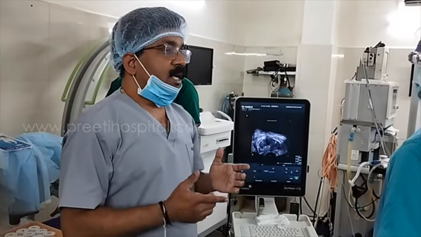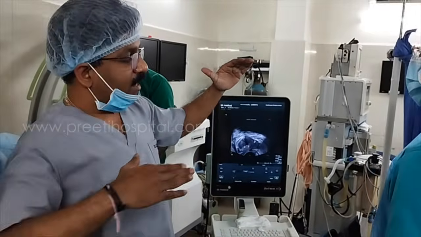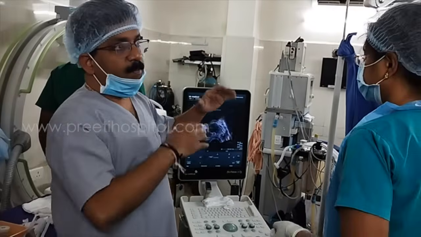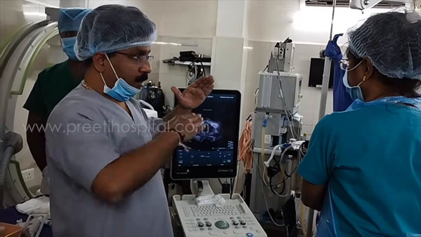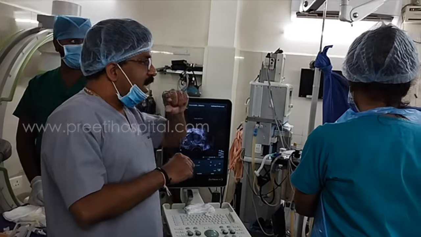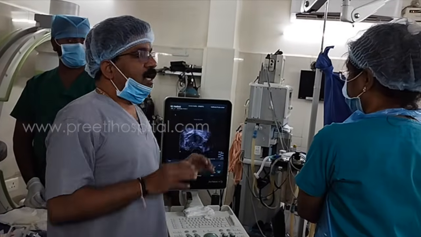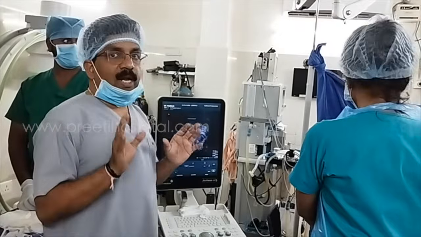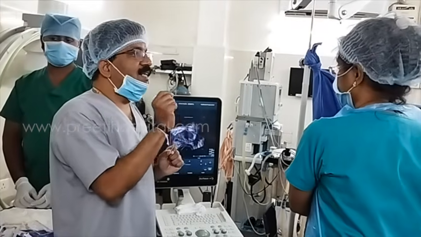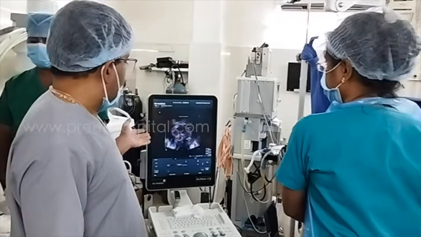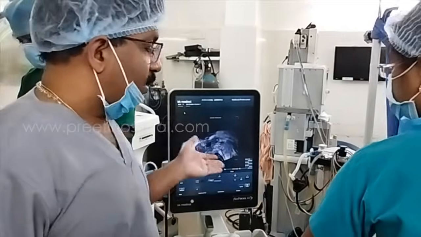What about the sagittal? You fire this vertically, so that the entire length of the piece will come. The transverse is only to see where the point is entering, isn't it? Now let us start the firing.